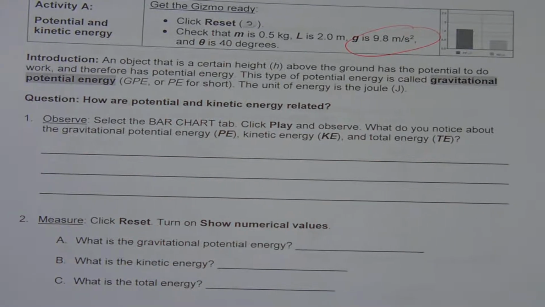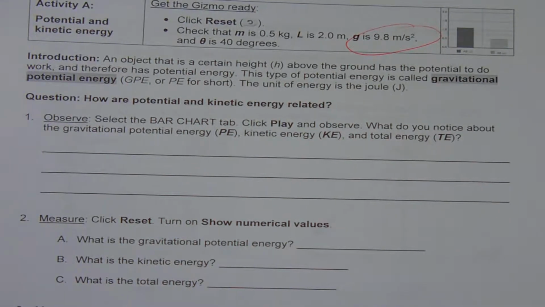So number 1, select the bar chart tab. It's the third tab. And show numerical values should already be checked. But double check on yours to be sure that that box is marked. And it says click play.